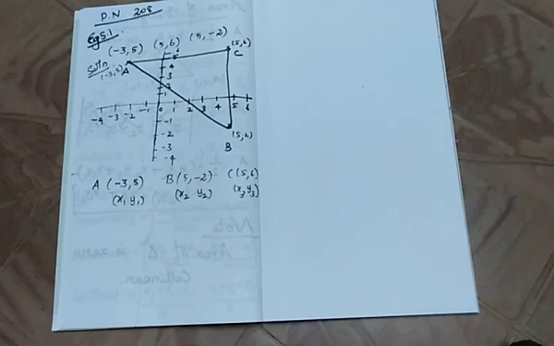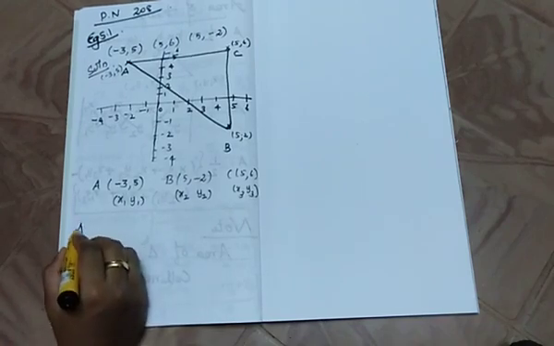Substitute it in the formula. We need area, isn't that so? What is our area formula?